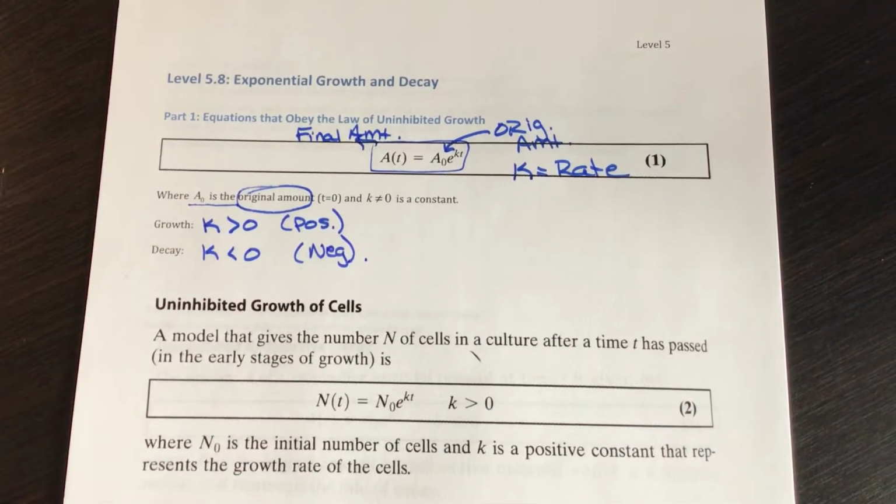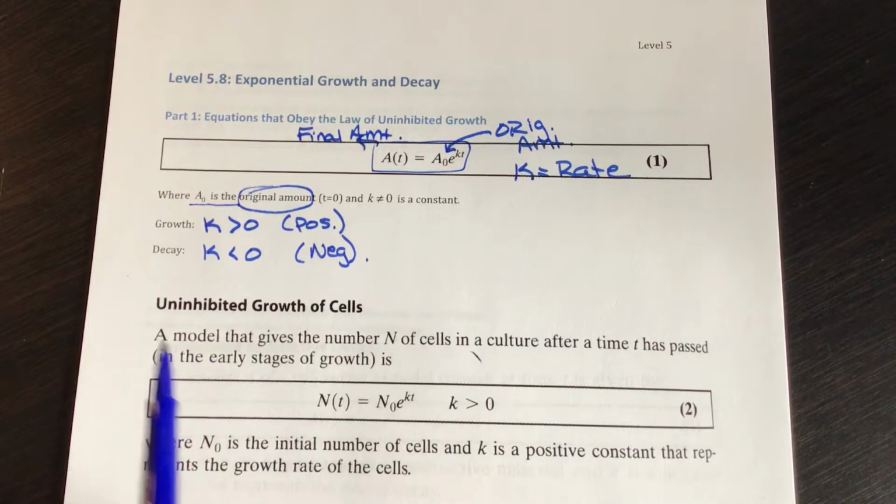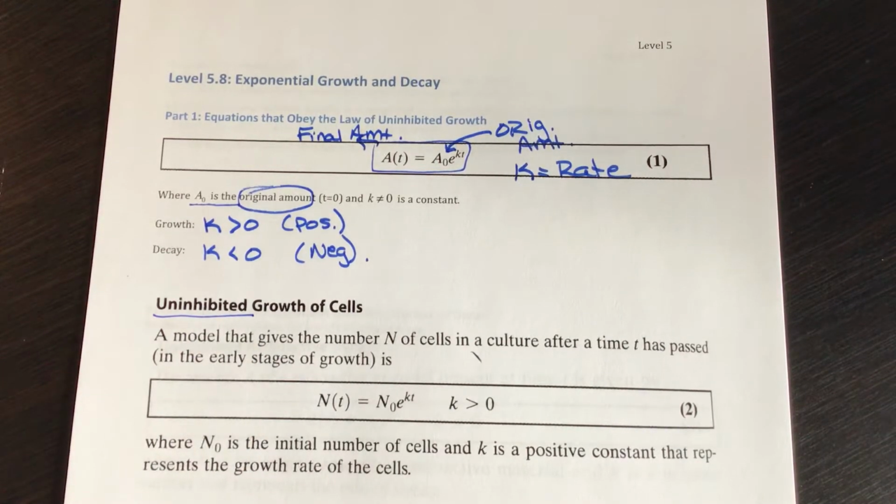All right, so our first example down here has to do with uninhibited growth of cells. And uninhibited means that our conditions are going to stay the same over a period of time. You're not going to have conditions that will affect the rate, like a change in temperature perhaps, or adding another chemical, or adding air. When you're not adding air, the conditions will stay the same.